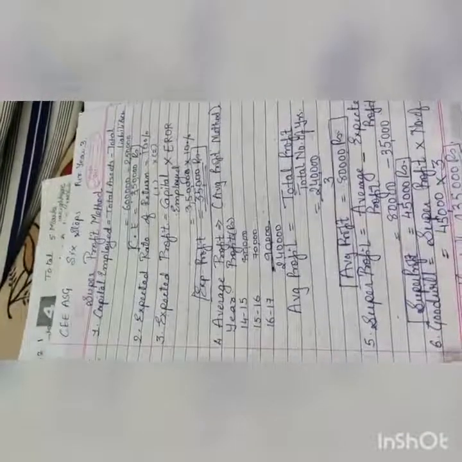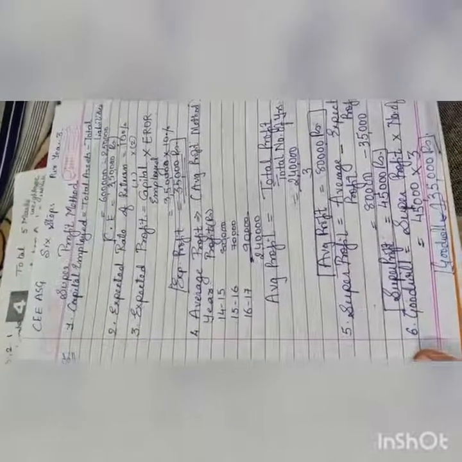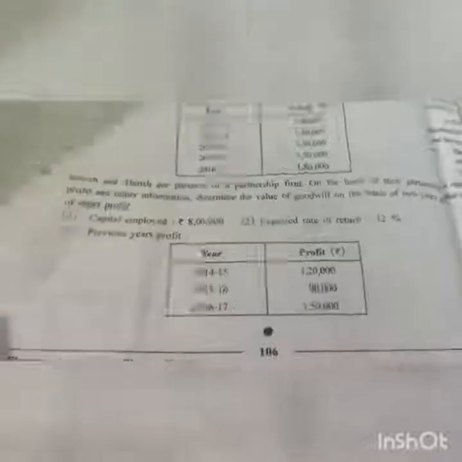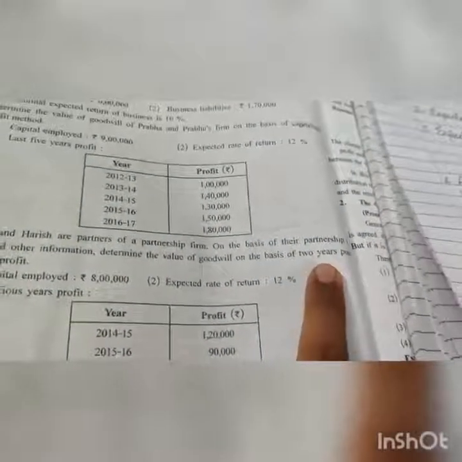Okay, and it is a simple sum. Goodwill is last. See this, I'll show you. This 6 step process which we have done in question number 8, that only you have to follow. Capital employed, so total asset minus total liability, expected rate of return, it is given. You will calculate expected profit, then average profit, then super profit, and then goodwill. So super profit multiplied by number of purchasing years. In this sum, see what is the number of purchasing years. Here they have given on the basis of 2 years. So your number of purchasing years is 2.